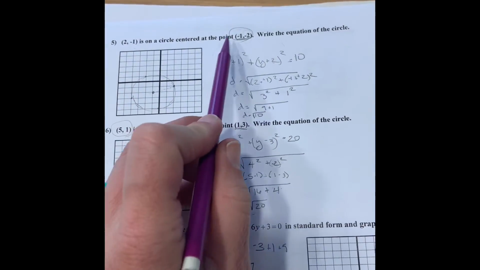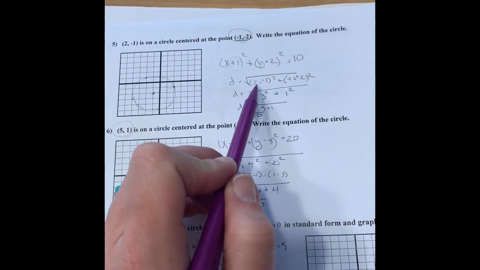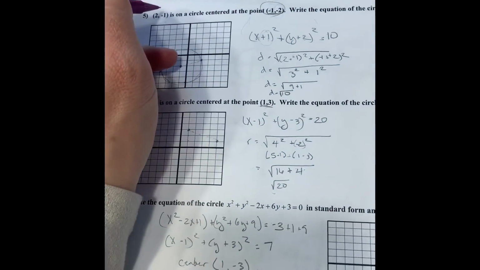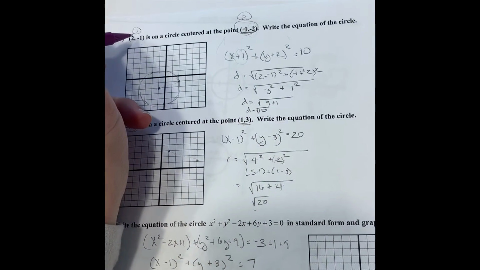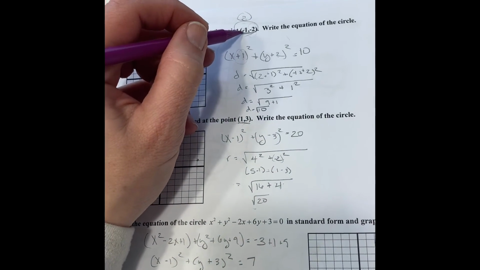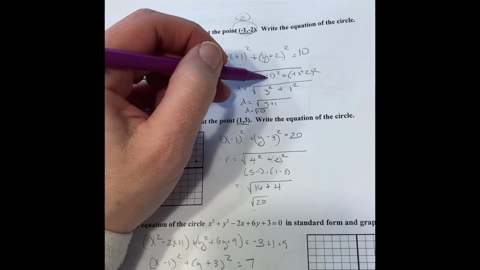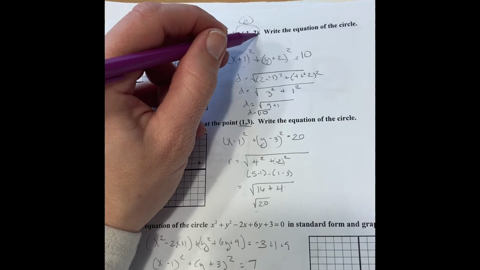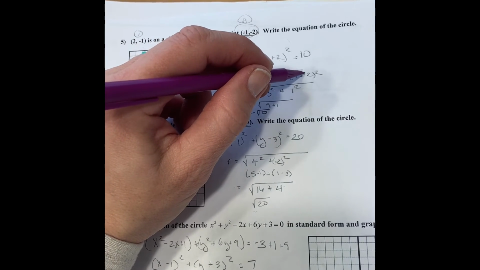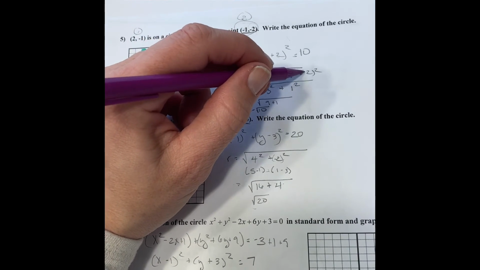So we're going to take the square root of the difference. Remember, whichever one you choose to be labeled as point 1 and point 2 has to stay in order. In this case, we have 2 minus a negative 1, which makes it 2 plus 1. We have negative 1 minus a negative 2, which makes it negative 1 plus 2.